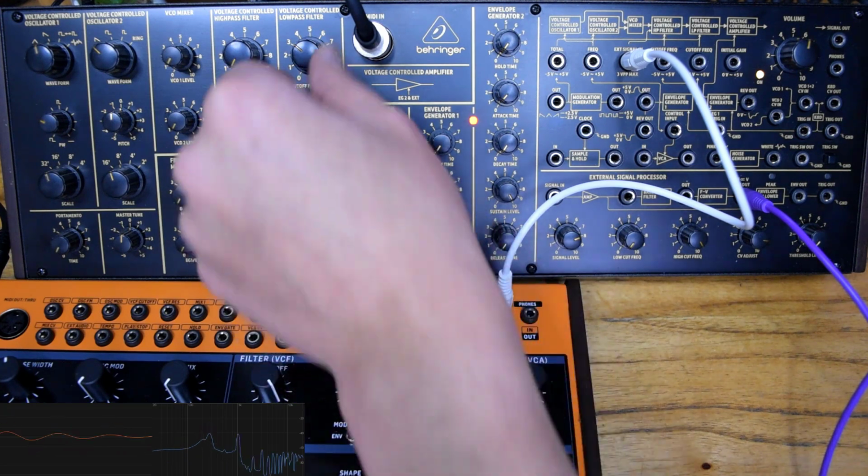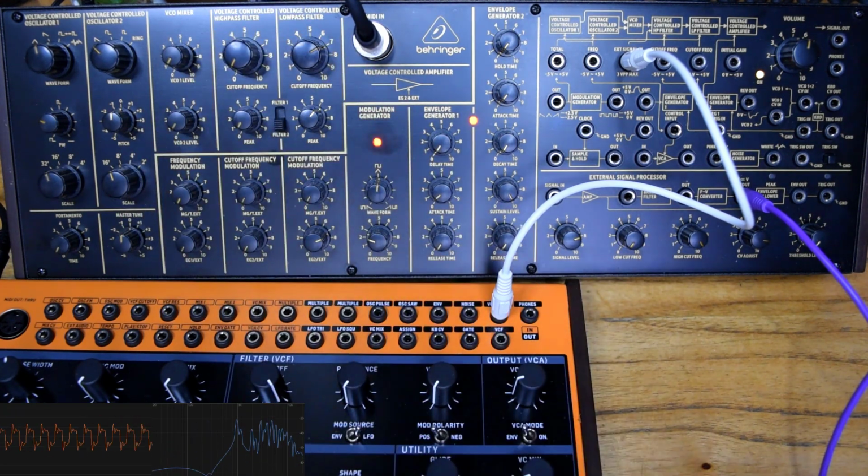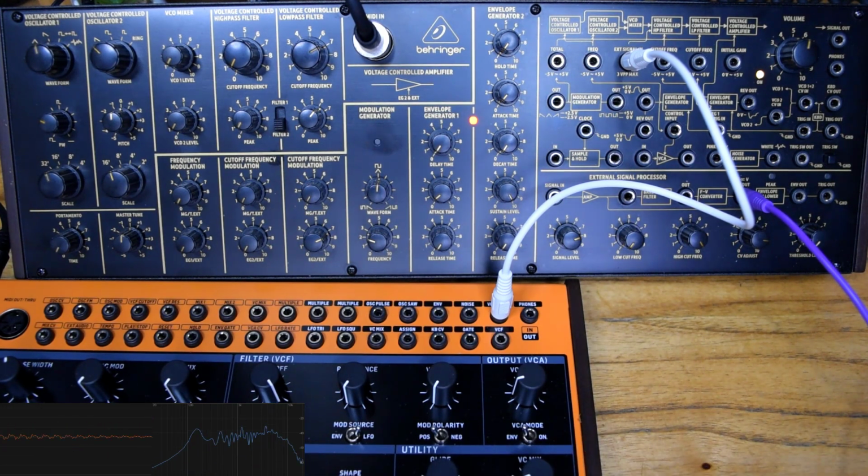So this is what the Crave is doing. I'm doing a lot of cutoff. So let me just bring this volume down. Right now I'm using the envelope mode of Crave, so we have an envelope. Now what I'm going to do is disable some steps. So now I'm going to be disabling some steps, so sometimes it's going to be triggering and sometimes it will not.